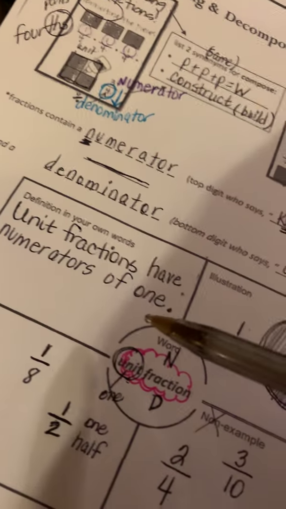And unit fractions, what do we know unit fractions have? Unit fractions have numerators of 1. So what's one of these? This is 1 out of how many? 4. So we have 1/4 shaded, plus another 4th, plus another 4th, which equals a sum and answer of 3/4. 3 out of 4.